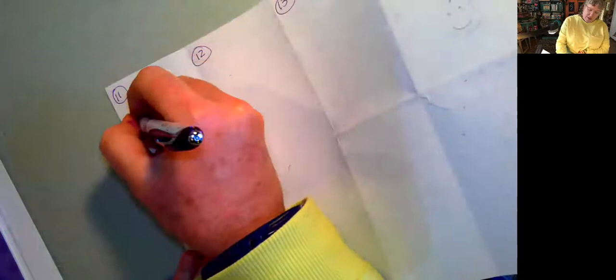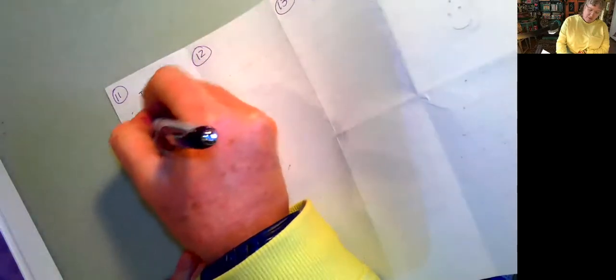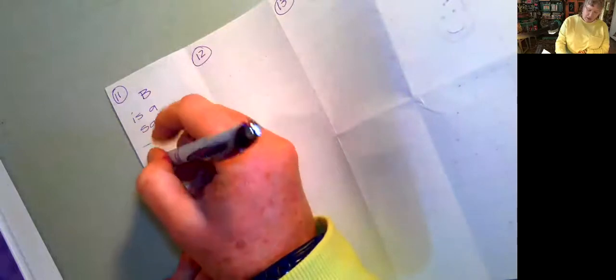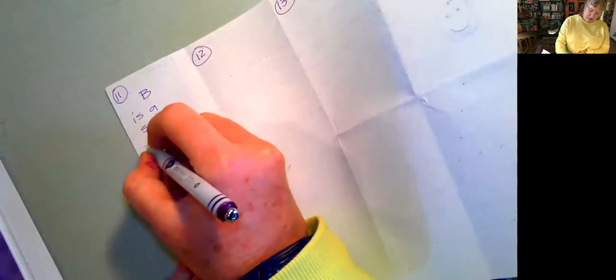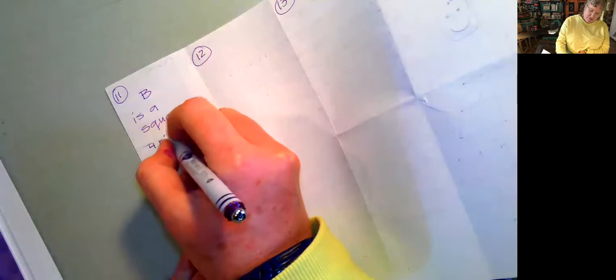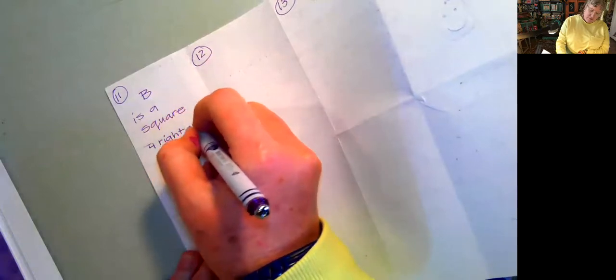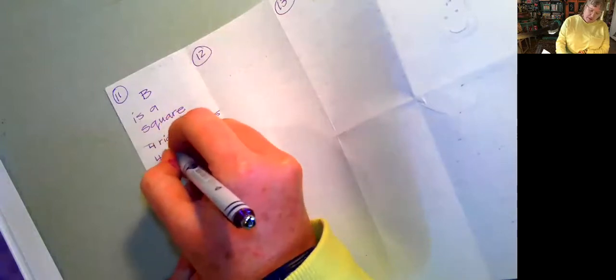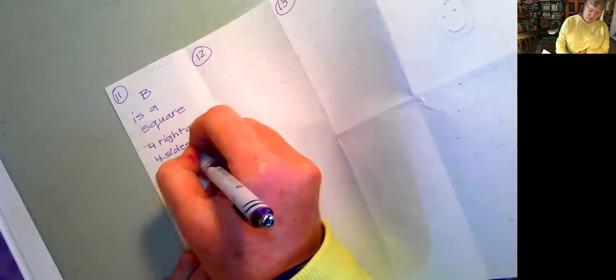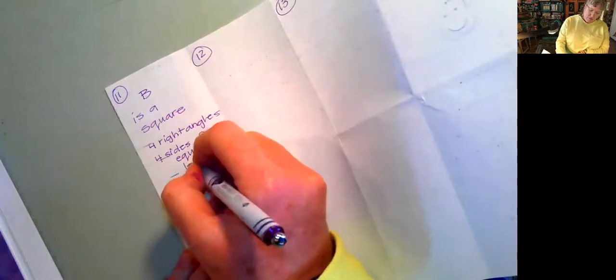B is a square. And the reason why is because it has four right angles, four sides of equal length, right?